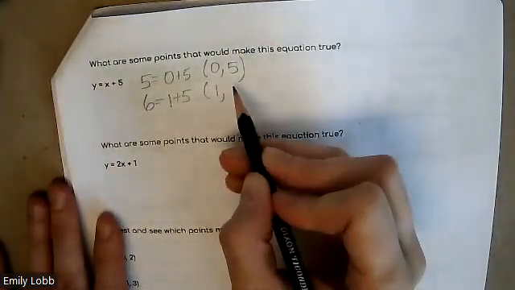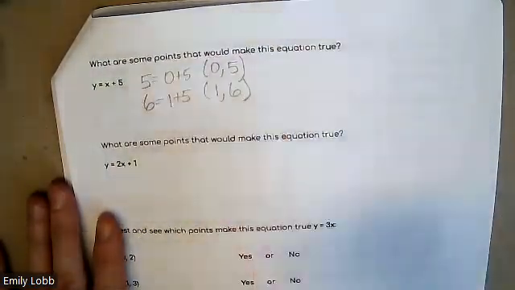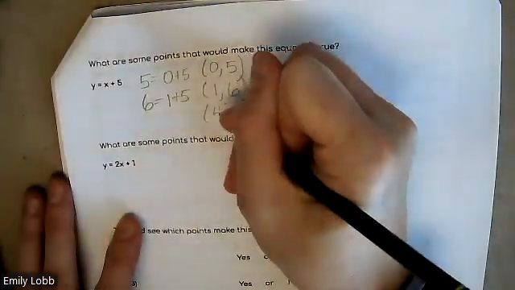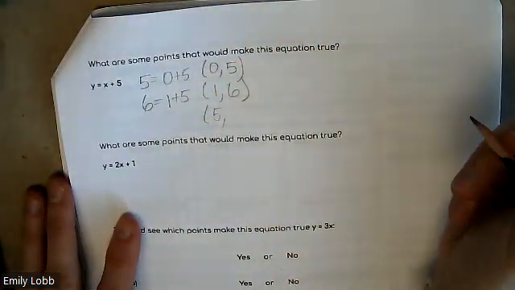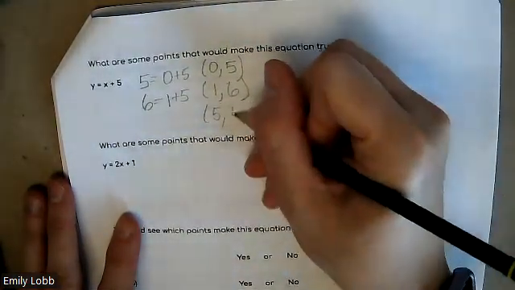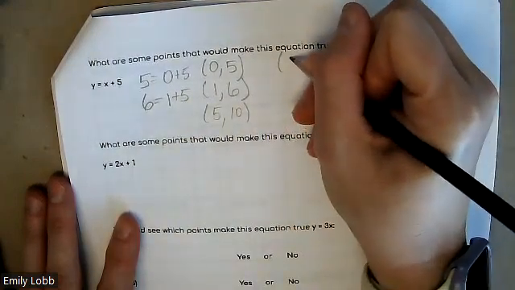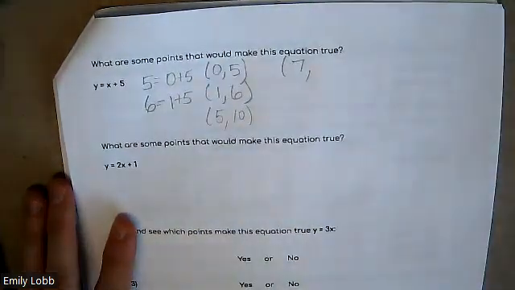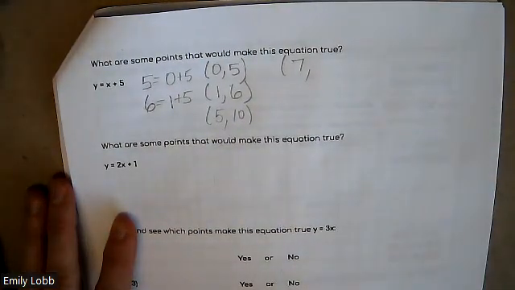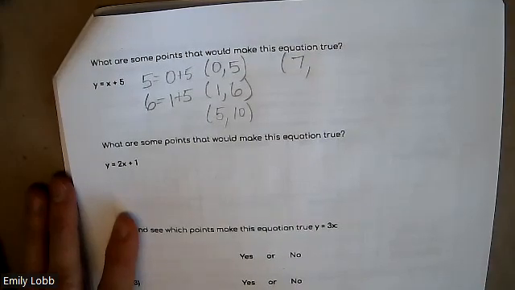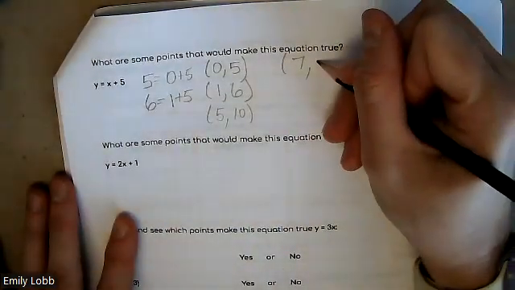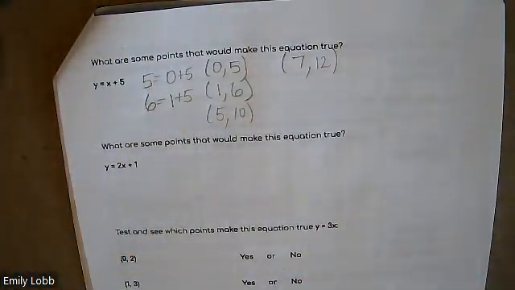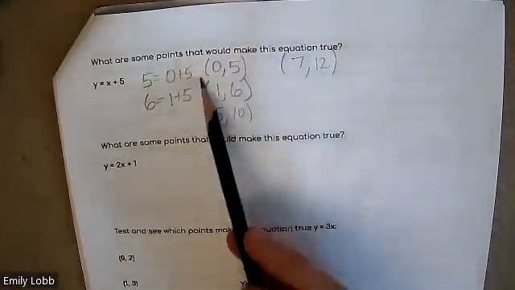Do you guys see this? So, write a couple more points. Maybe you're going to pick 5. What happens when x is 5? Yep. What happens when x is 7? What's 7 plus 5? 12. All right. So, any of these are true.